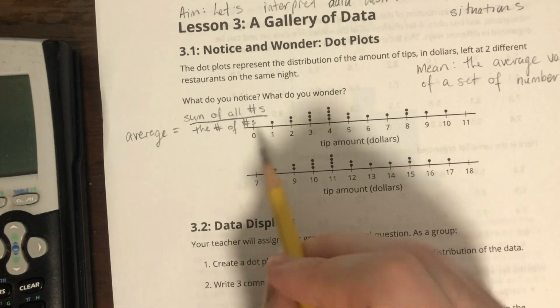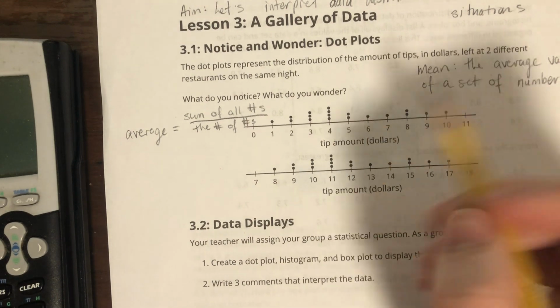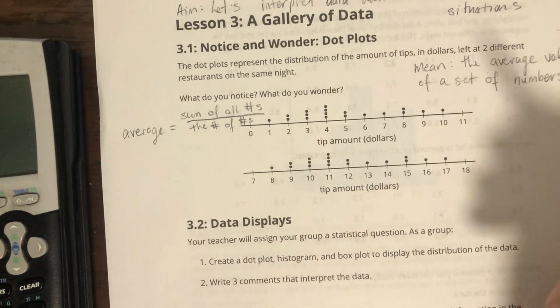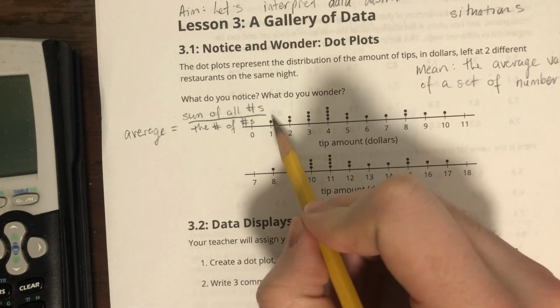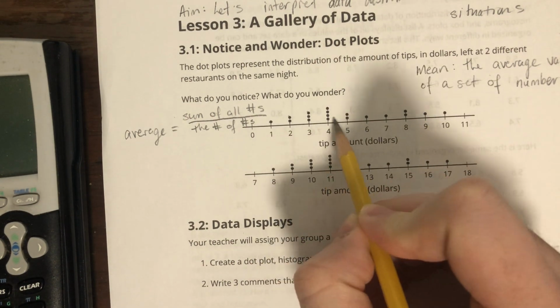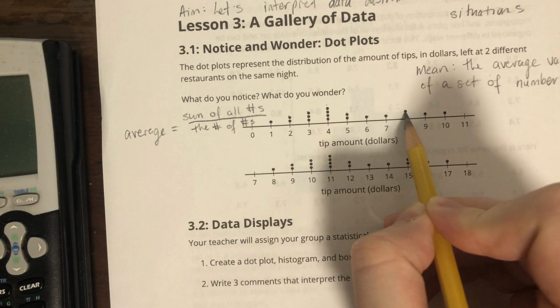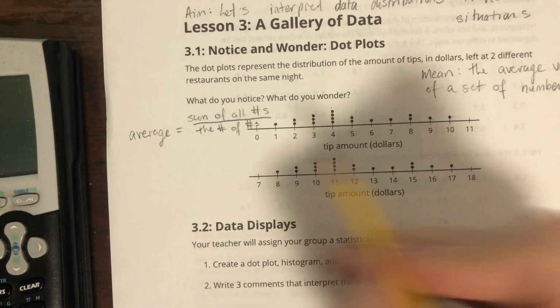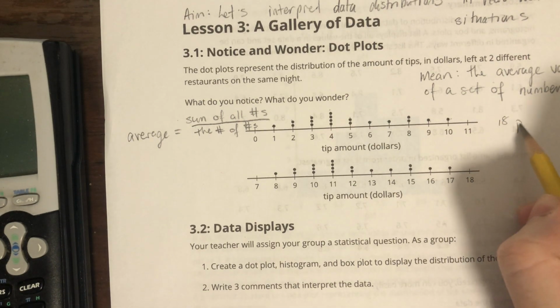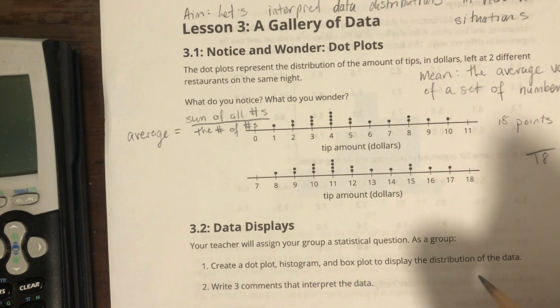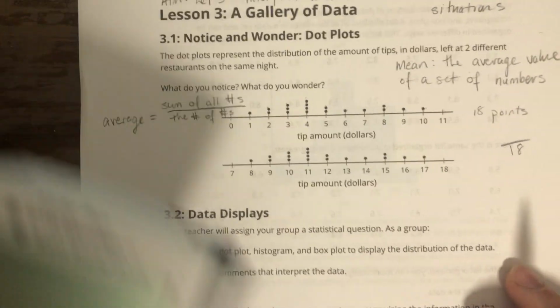Or I can just show you right now. When I look at this dot plot, every single one of these dots represents a data point. So if I count them all, I got 1, 2, 3, 4, 5, 6, 7, 8, 9, 10, 11, 12, 13, 14, 15, 16, 17, 18. So I got 18 points. So when I calculate my average, 18 is going to be in my denominator.